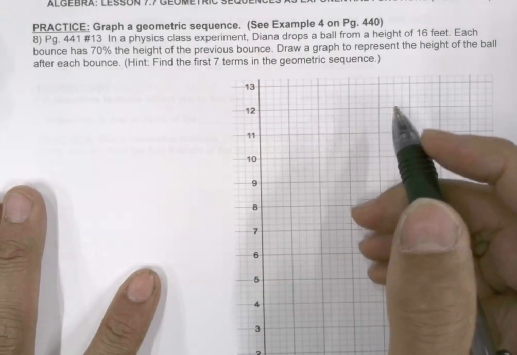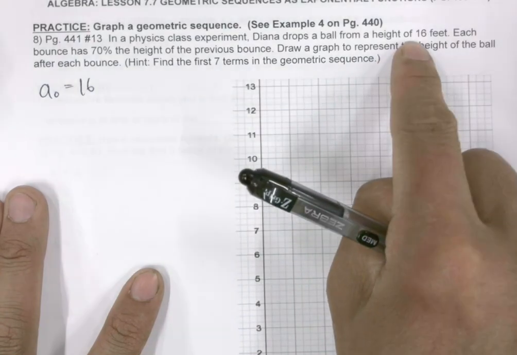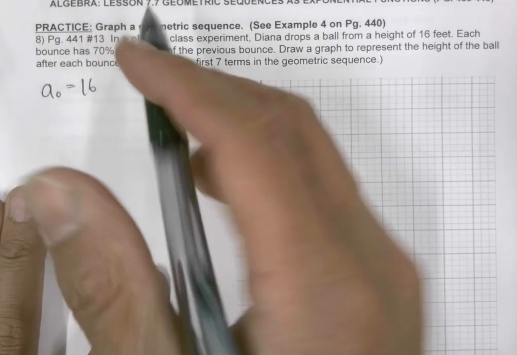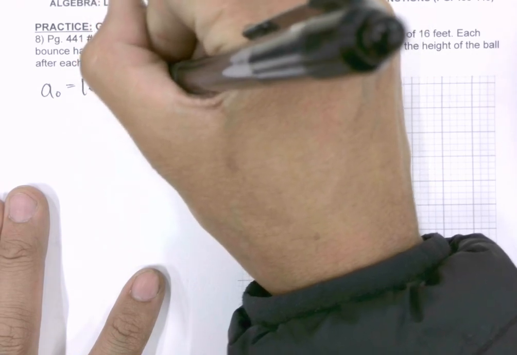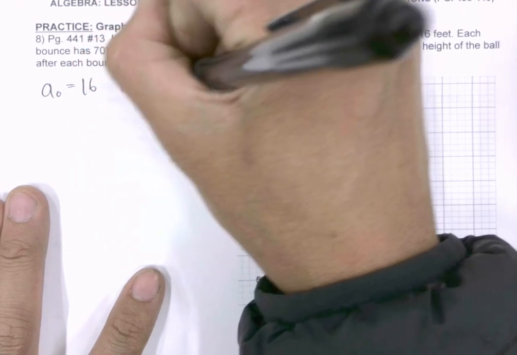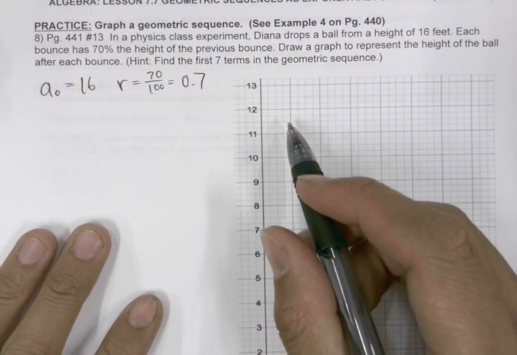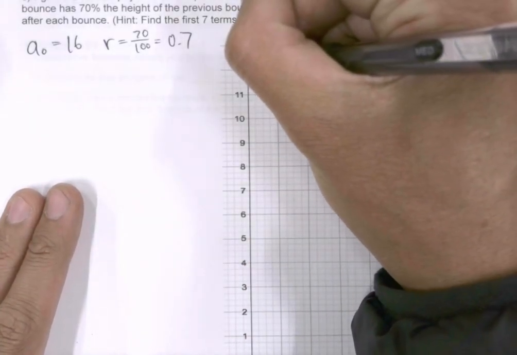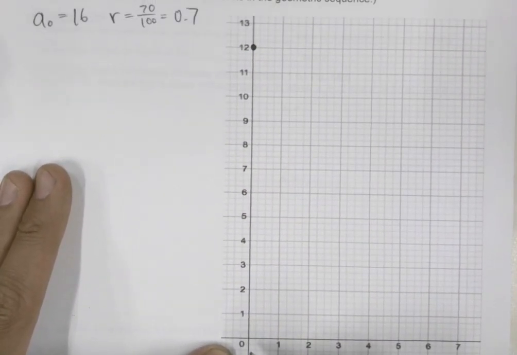So in this geometric sequence, a sub 0 is where we start our ball, and that's going to be 16 feet, right? 16 feet. And then we have each bounce is 70% the height of the previous bounce, so that means r is equal to 70 divided by 100, or 0.7. Alright, well, we have everything we need because our initial height is 16 when we have 0 bounces, right?